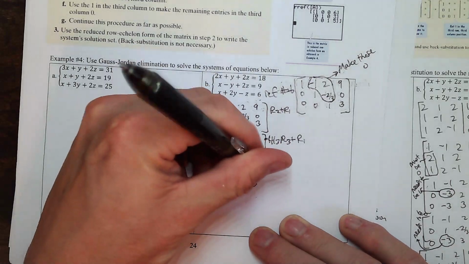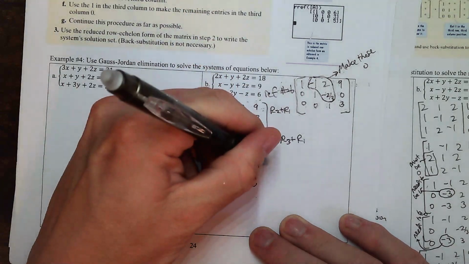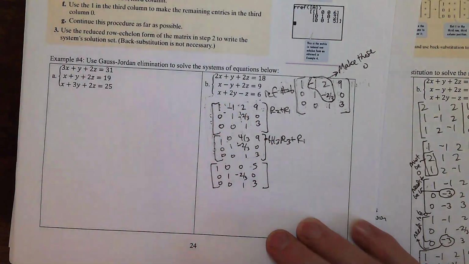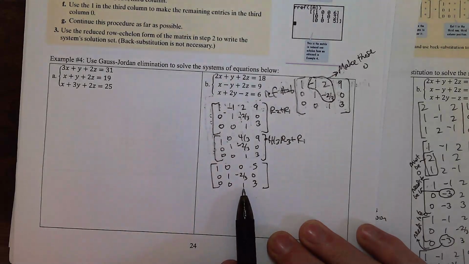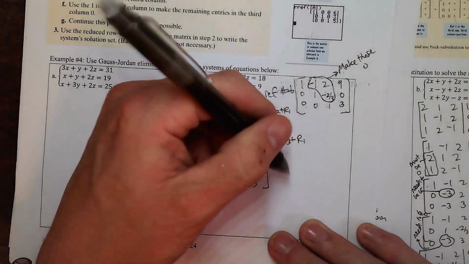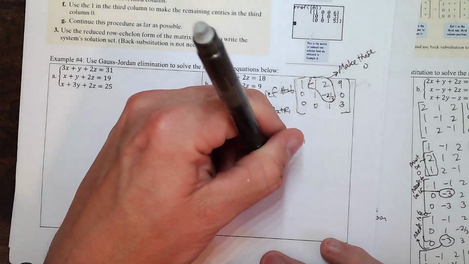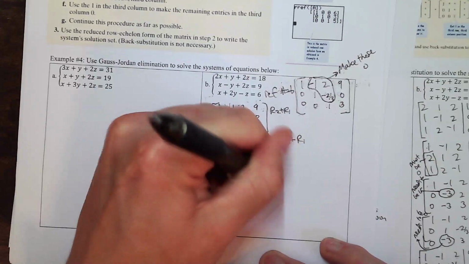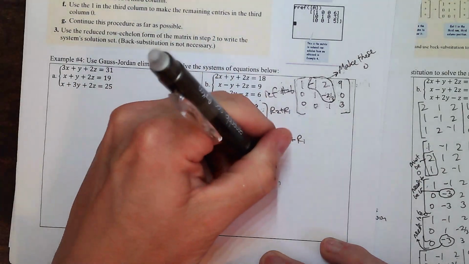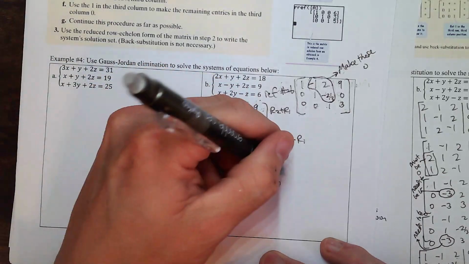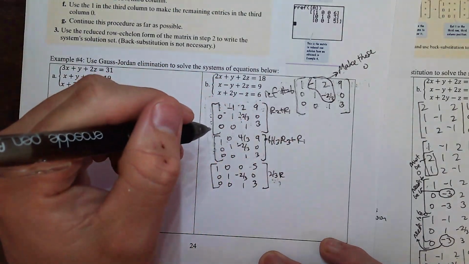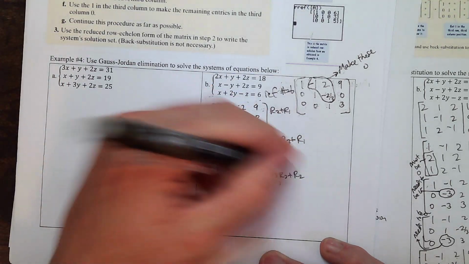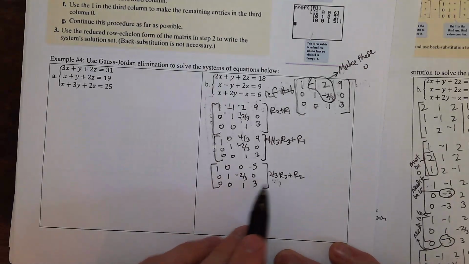Okay. Next, I need to get a 0 right here. To get a 0 here, I'm going to work off that. So what do I need to do to this bottom one? I need to do 2/3 times row 3 plus row 2, because this is a negative and I'll make it a positive.